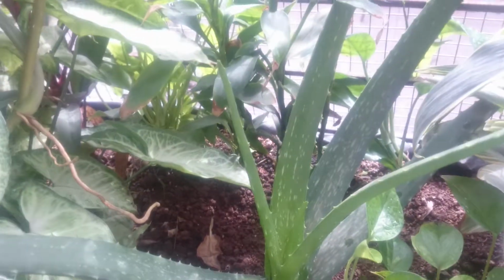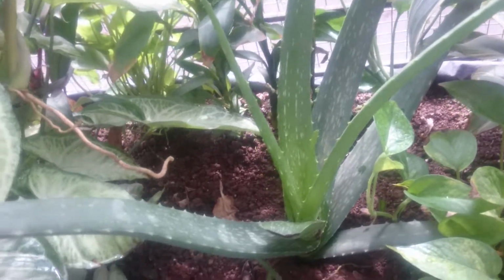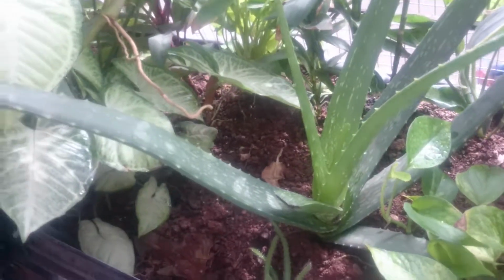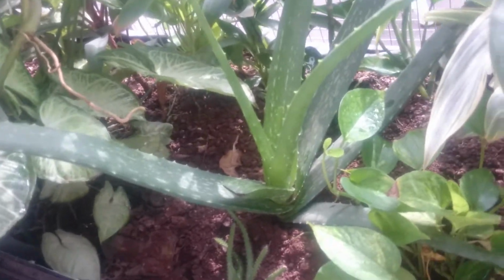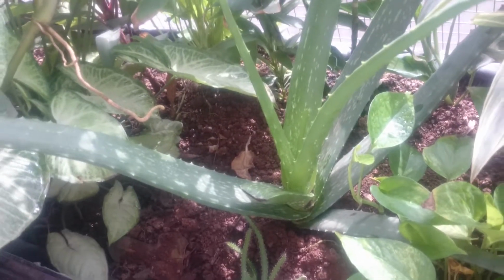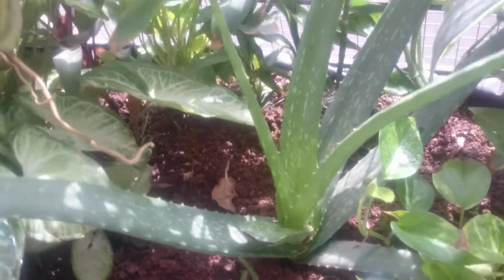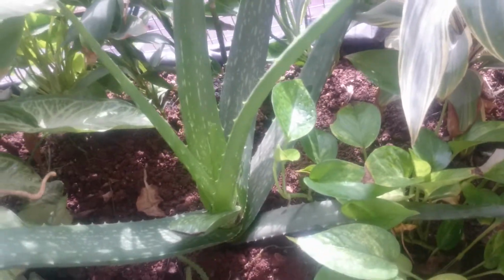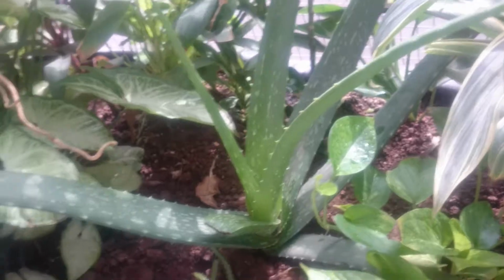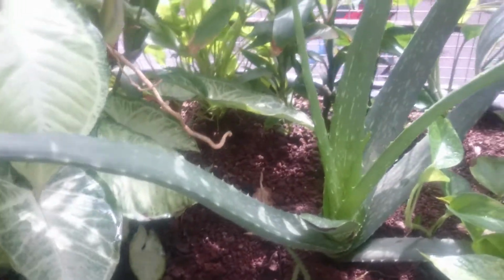Propagating this plant is easy, but it is a succulent, so succulents are not that easy as you may think. Well, it depends on your experience as well. I cannot really comment whether it's easy or difficult. It is easy if you know it, it's difficult if you're a plant killing expert. So I'm going to start with propagation.